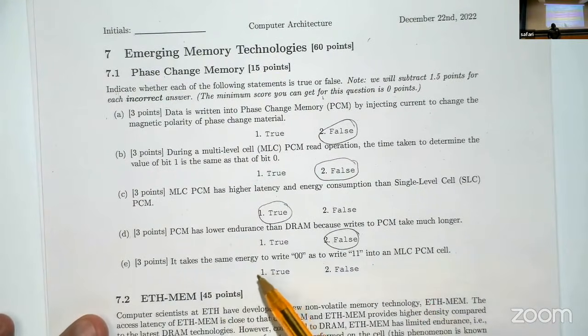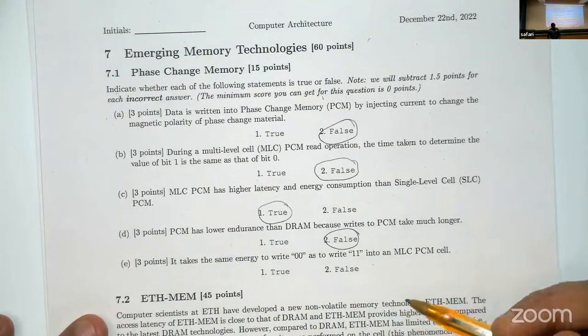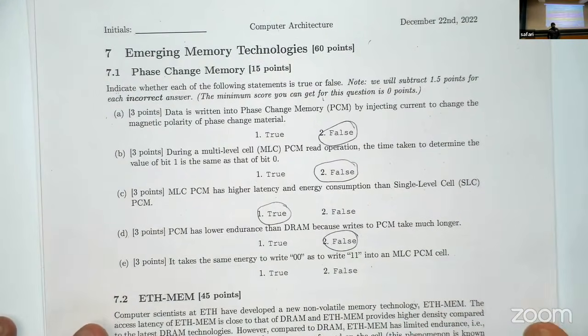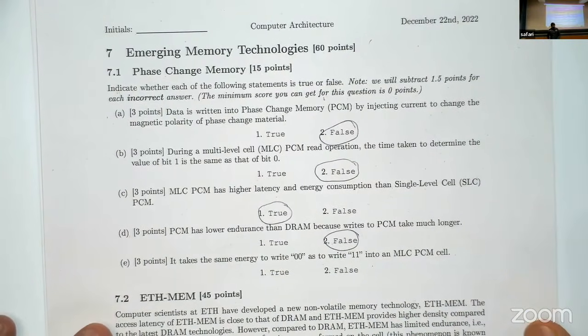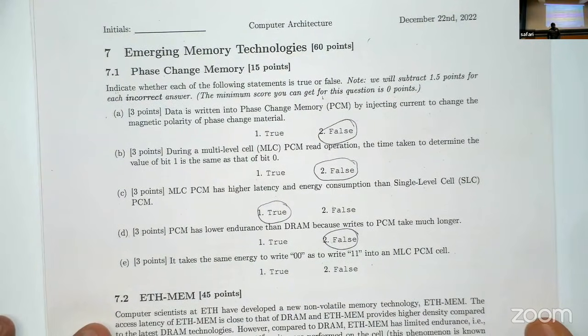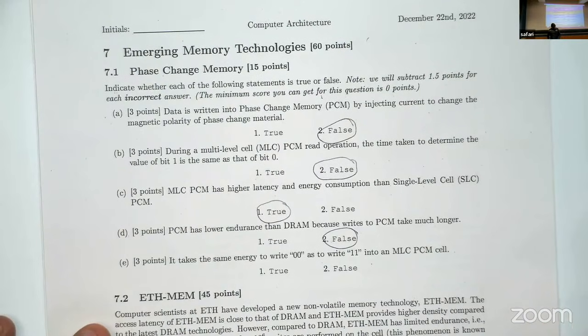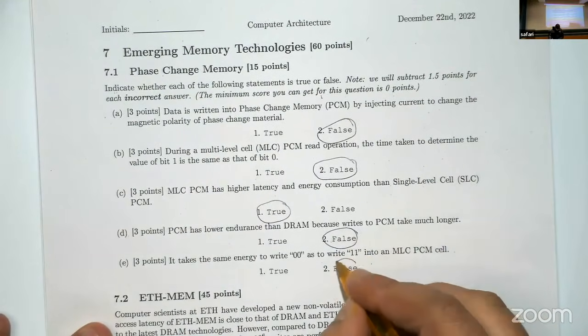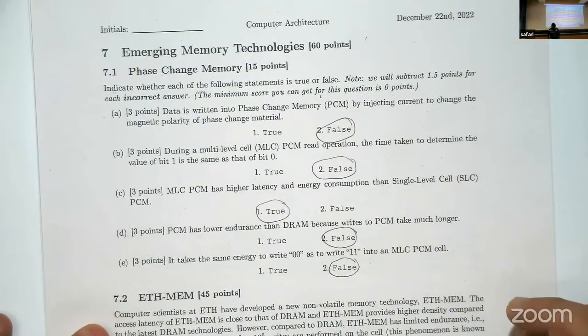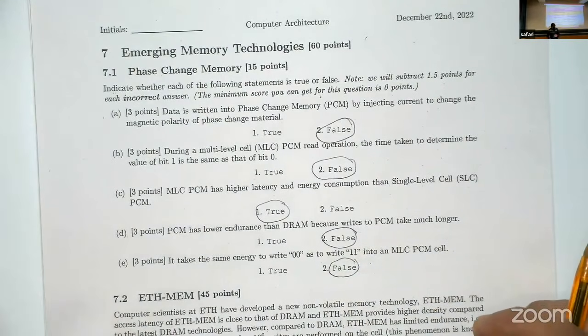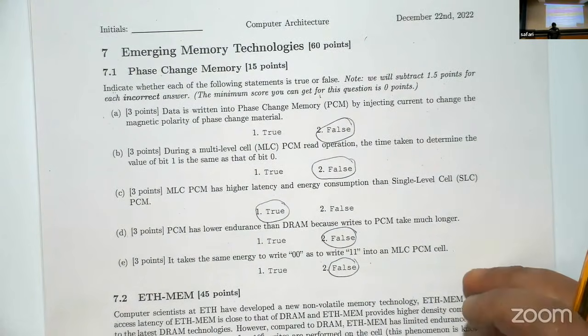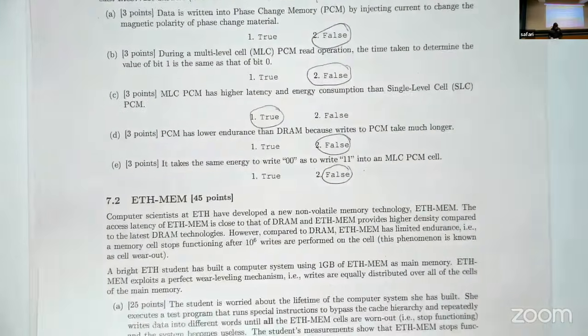Then, it takes the same energy to write 0,0 as to write 1,1 into the MLC PCM cell. The answer is false, because 0,0 and 1,1 will involve set and reset operations, and the energy consumption of set and reset operations are different. So that's the first part of the question.